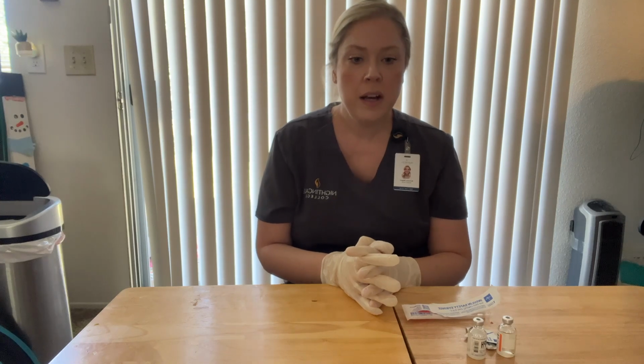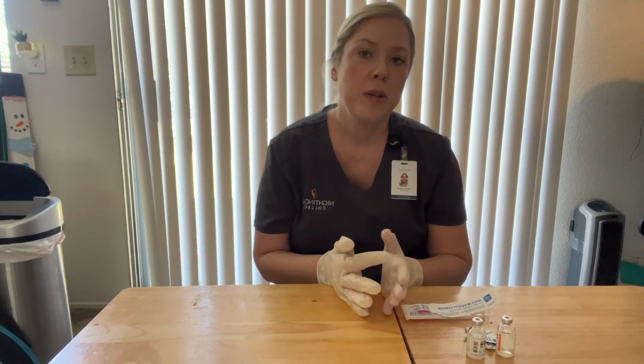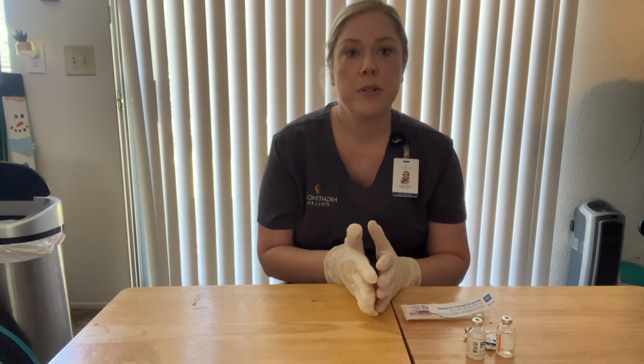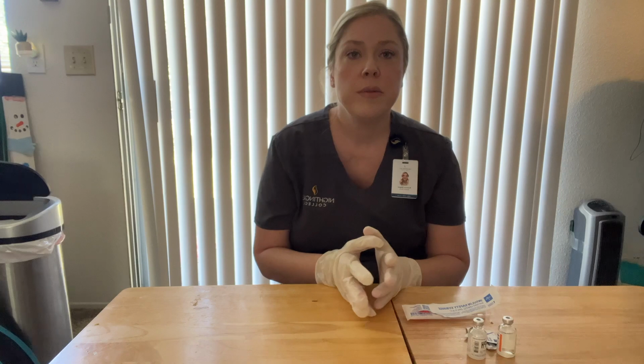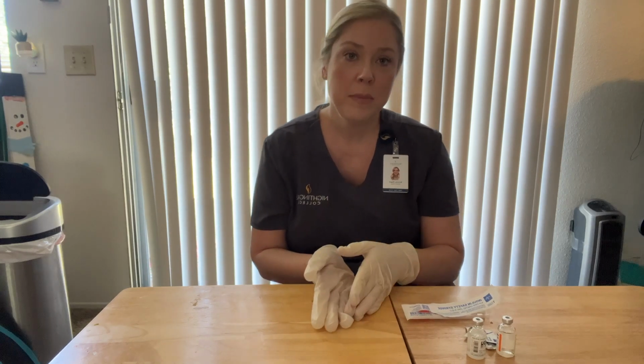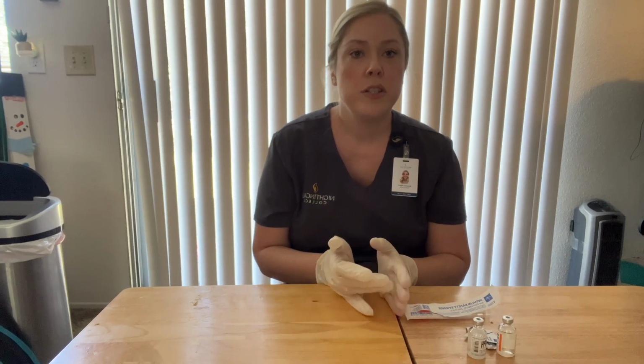Okay. An appropriate blood glucose level before a meal is usually between 80 to 130 milligrams per deciliter. So we took Mr. Smith's blood glucose level. It was 110, so I would give him his insulin, and then I would want to bring his breakfast tray within 30 minutes of that administration.